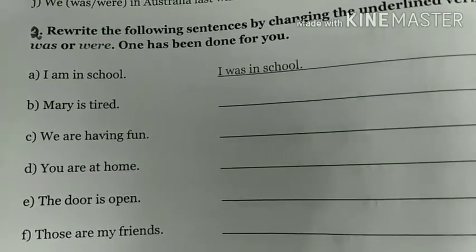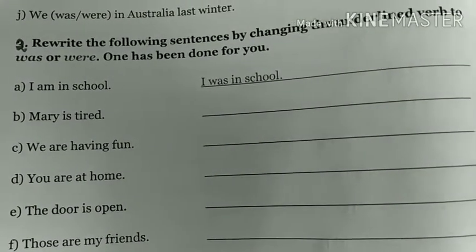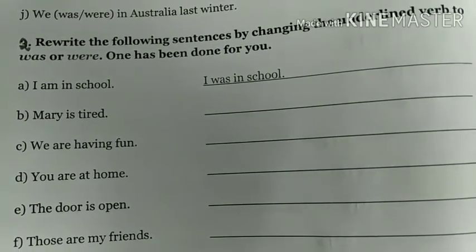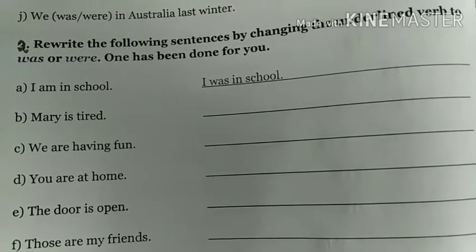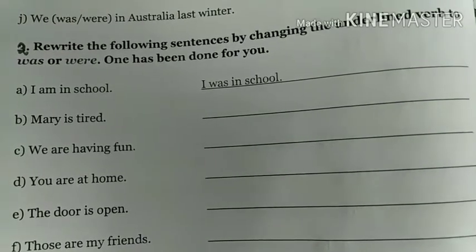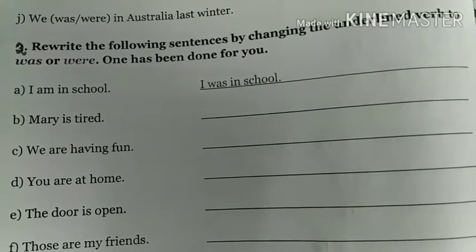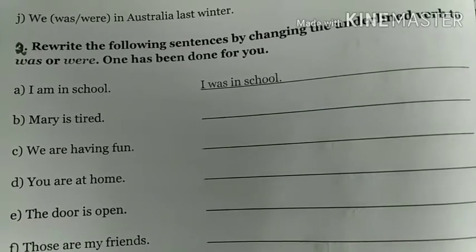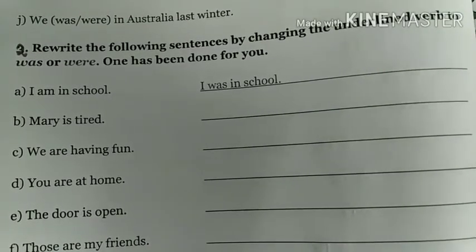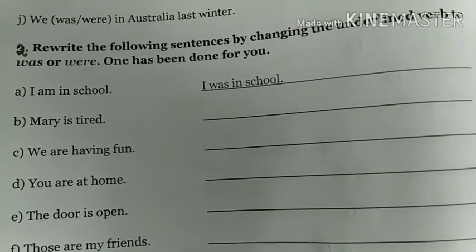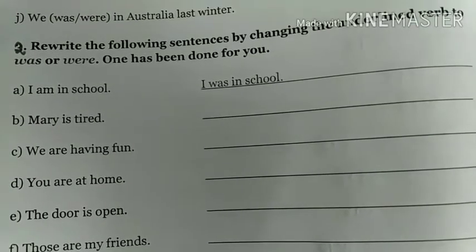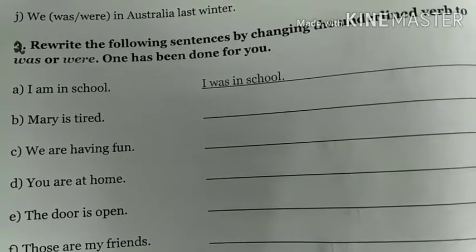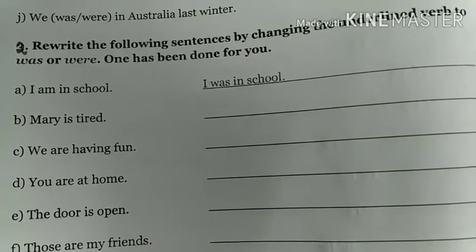Now come to the second one. Write down the heading. Rewrite the following sentences by changing the underlined verb to was or were. One has been done for you.